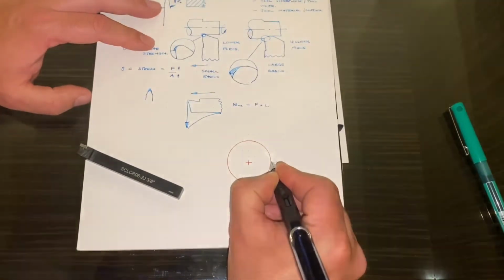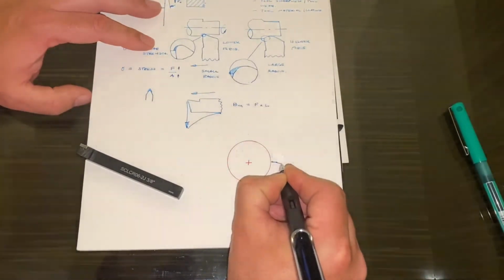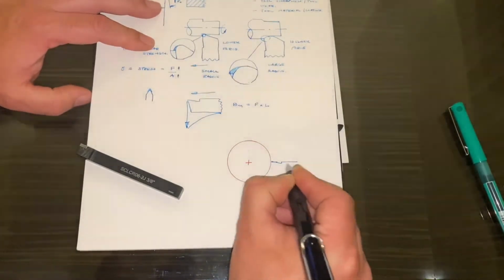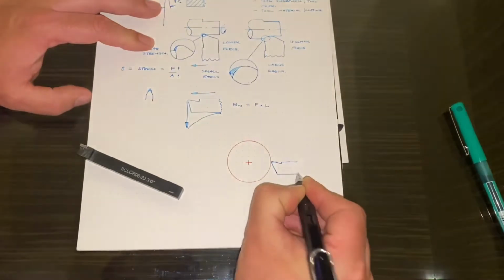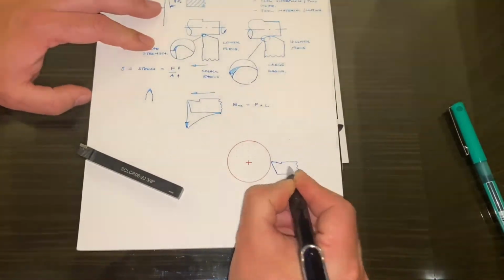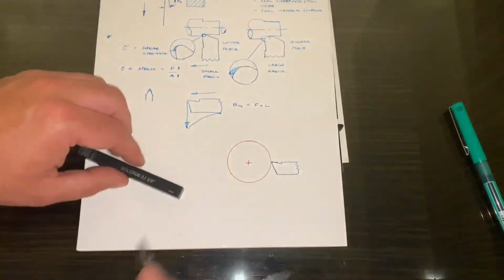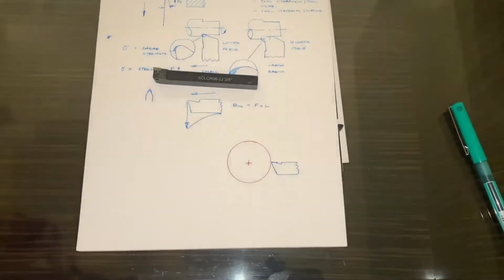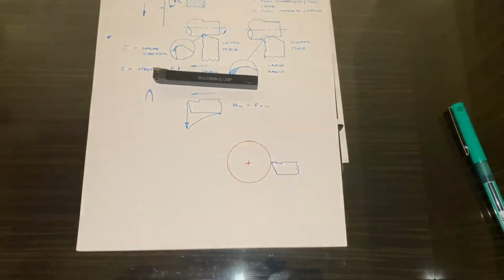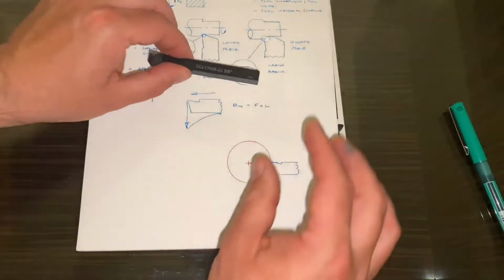Sorry, let me try again. I messed that up straight away. So there's our turning tool, absolutely bang on centre. And we might achieve that really well in an unloaded state. But the problems arise when we have a long extension of the tool.